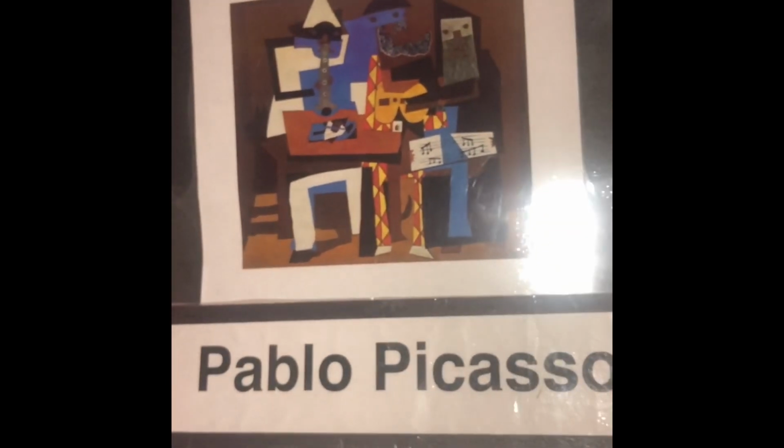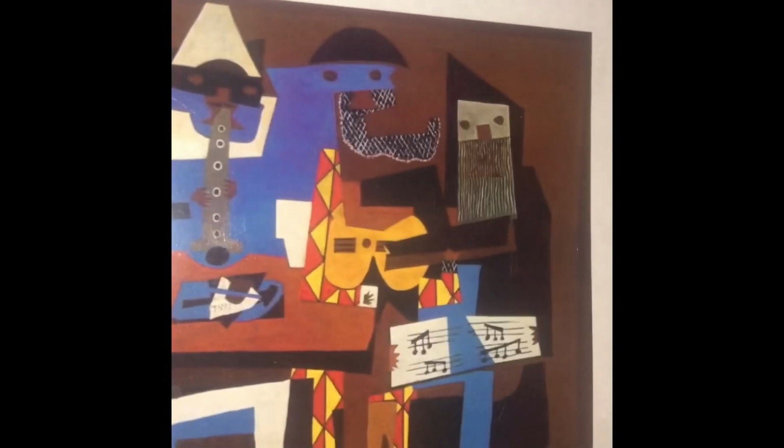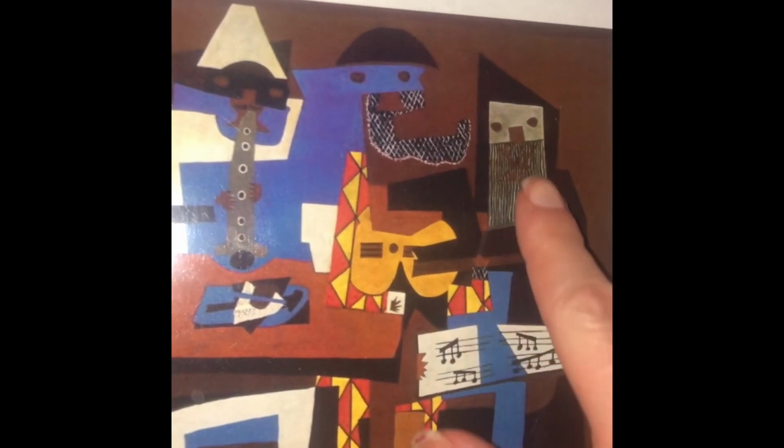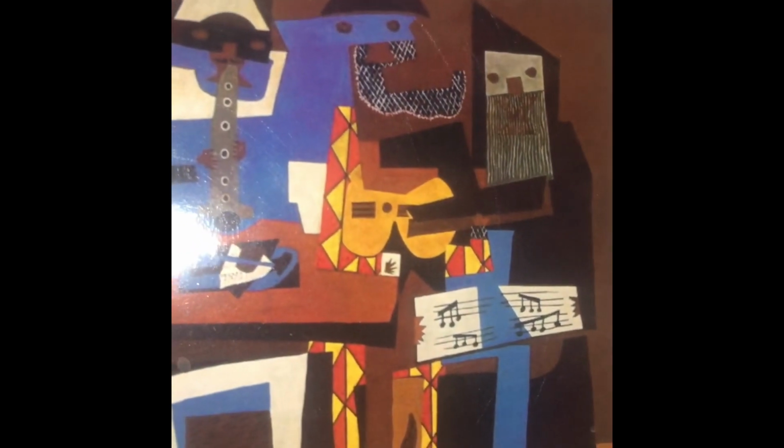Do you remember seeing that one? If you look carefully, you'll see that there are 3 people in this picture. If you count their eyes, there's 1 set of eyes, 2, 3, and they're each playing an instrument. You can see that there's sheet music here, and you can tell by the notes.